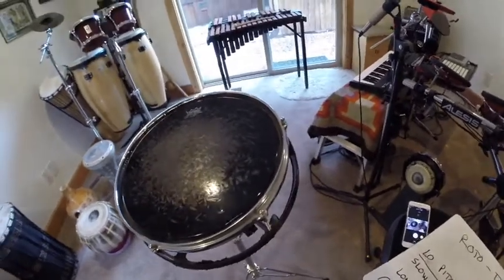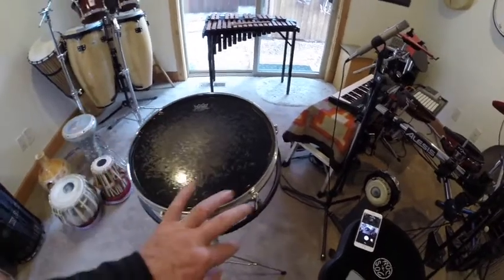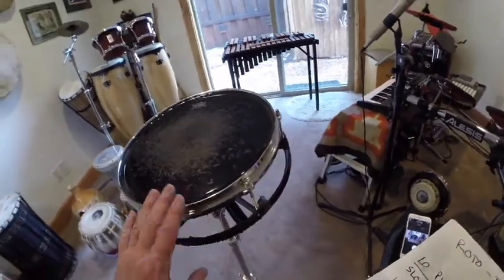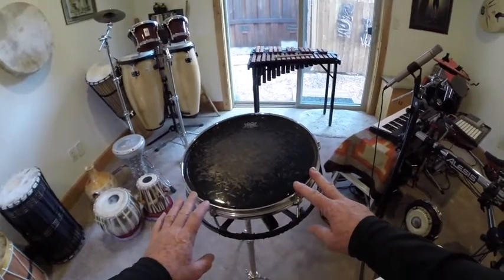And so these pitches are based on waves, but they're also based on vibration. It's both at the same time. So these vibrations move in waves is one way to think about it.